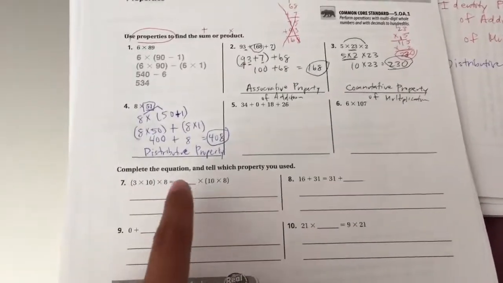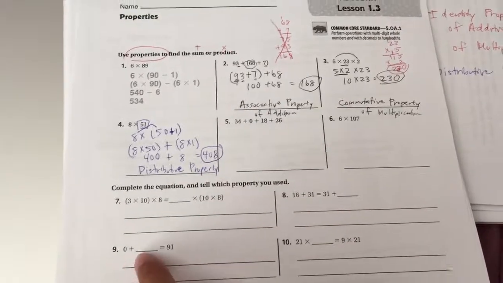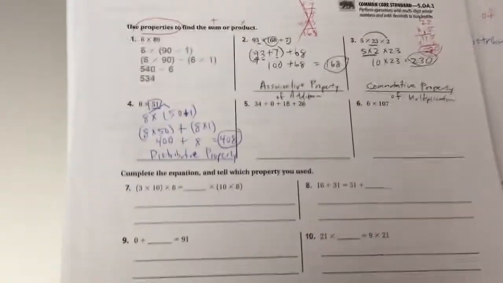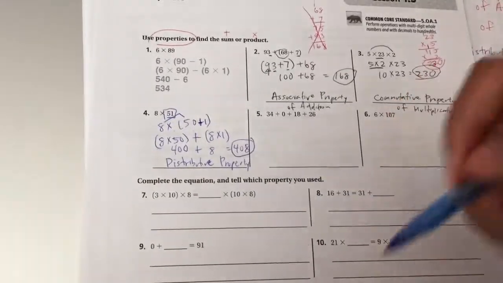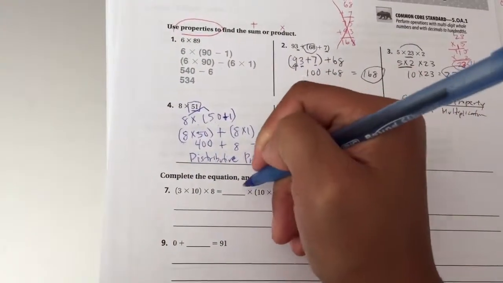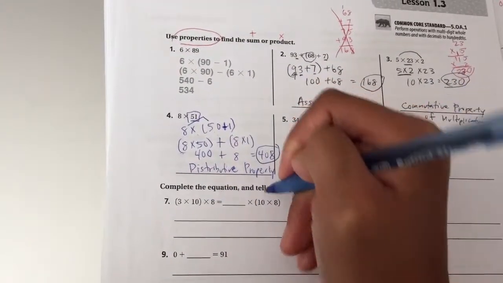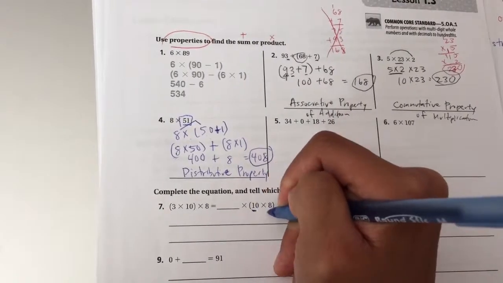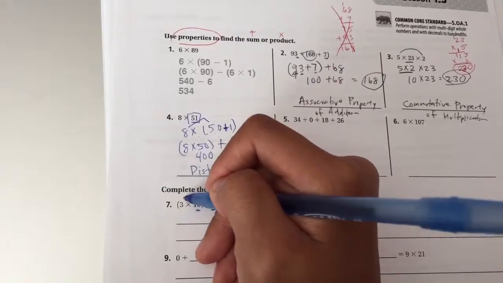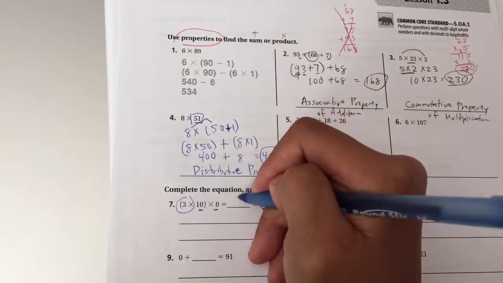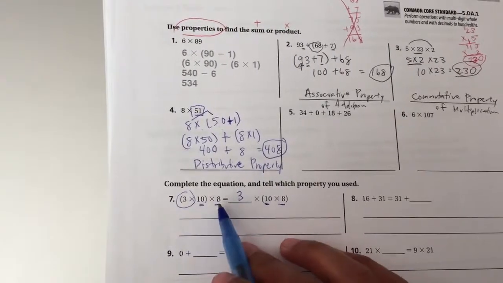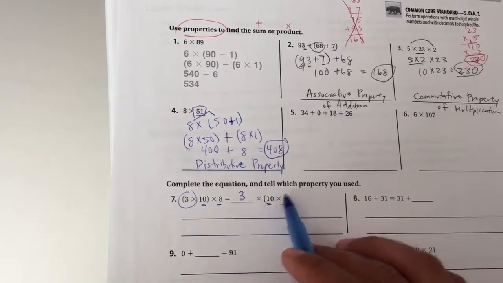Same with this one. Here there'll be blanks that you have to fill in, and they're going to ask you what property you use to fill those numbers in. So let's just do one of them, and you could do the rest on your own. You have the numbers 3, 10, 8, blank, 10, and 8, and you're multiplying them all. So you can see here you have the 10 and the 8. What number are you missing? You're missing the 3. So over here you're going to put 3. Because here 3 times 10 times 8 should be the same as 3 times 10 times 8.